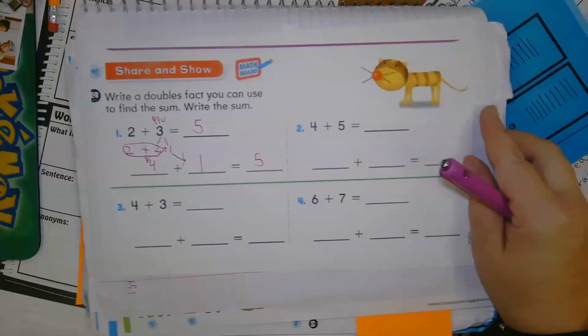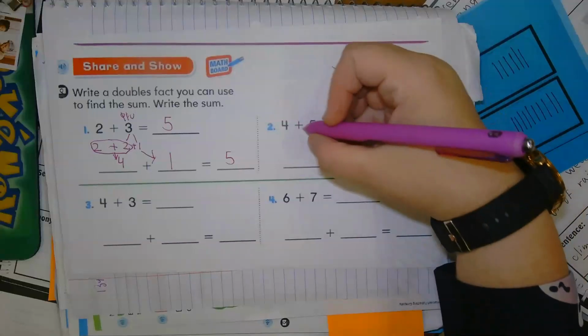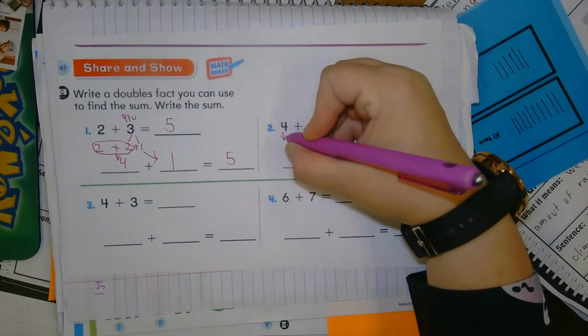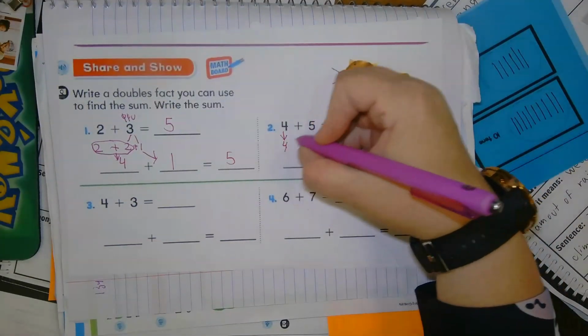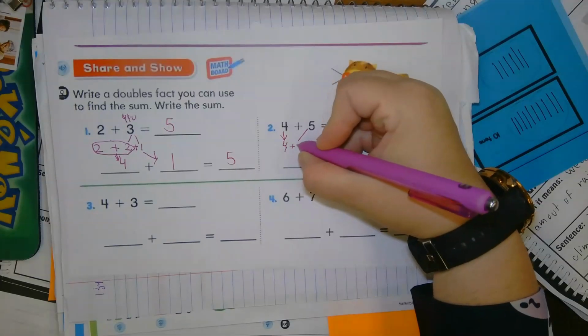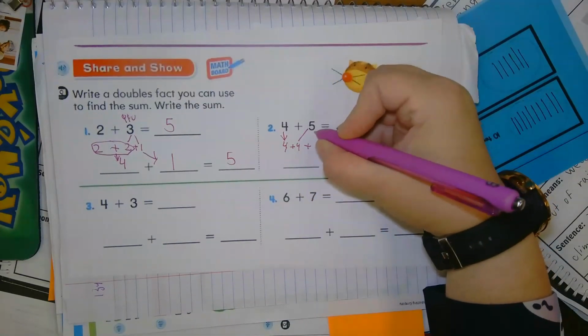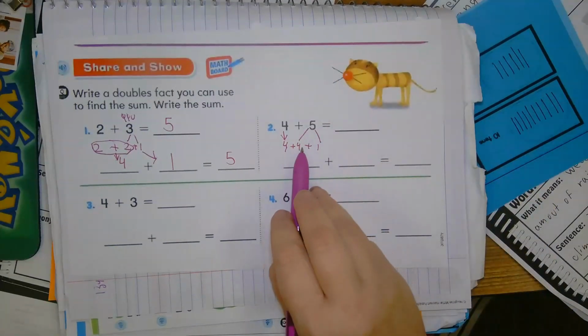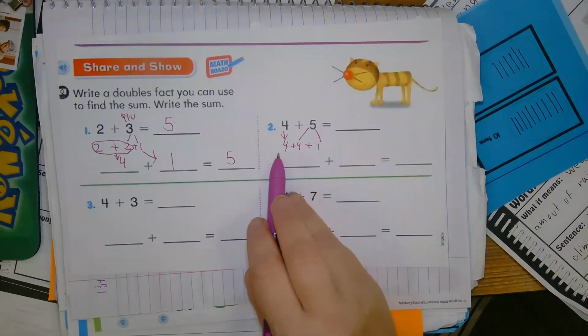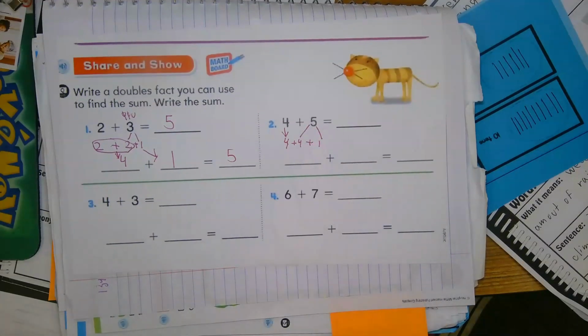All right, let's try another one. So I have 4 plus 5. If I want to make this a doubles fact, I'd bring this 4 down, and then I'd break 5 apart into 4 plus 1. Because then I have my doubles fact right here. They're both the same. And that 1 is what makes that into a 5.